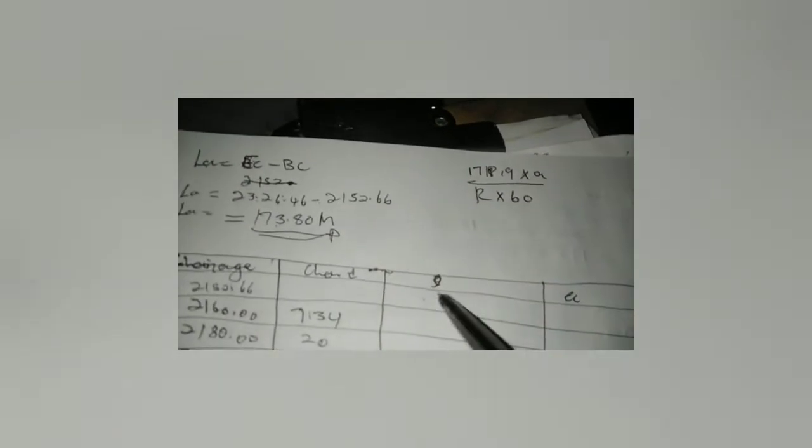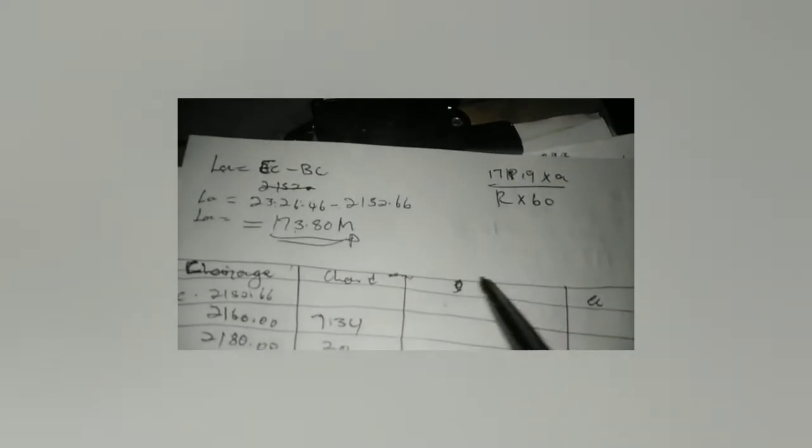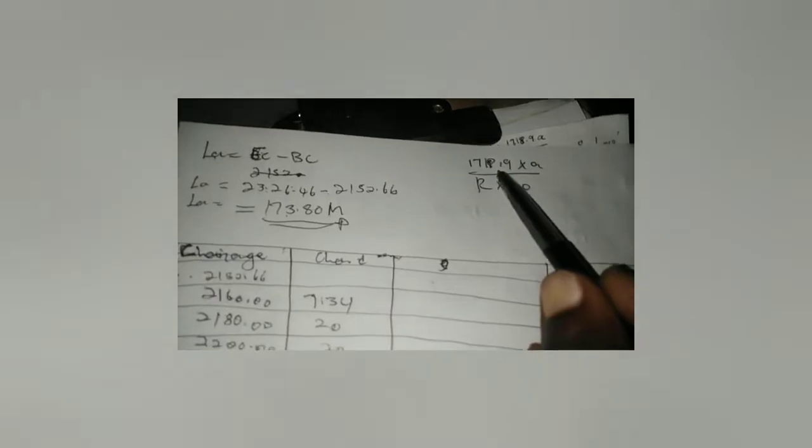So this is our formula to calculate these angles here. It's 1718.9 times the A. We have only 3 A's here: 7.34, 20 and 6.46.